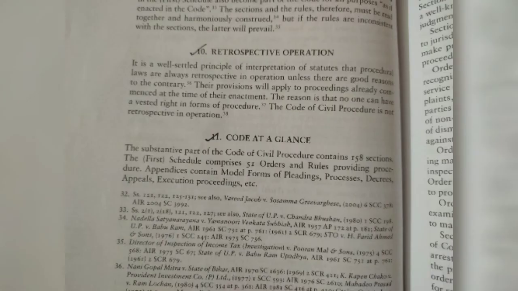In the last video we covered up to the first part of the 10th page, and today we are going to start with retrospective operations.